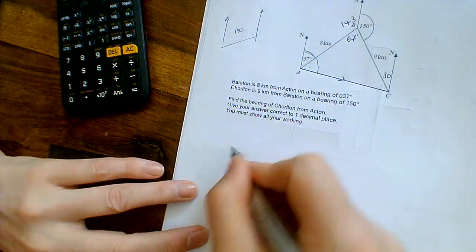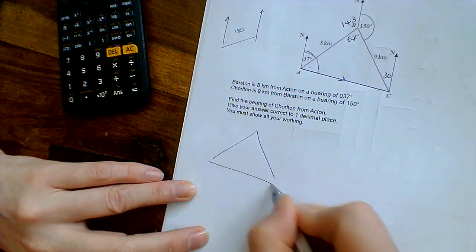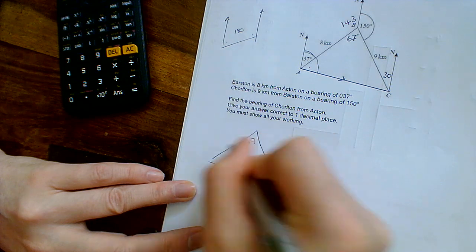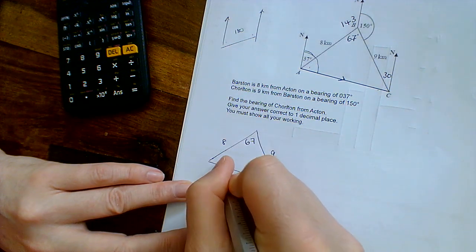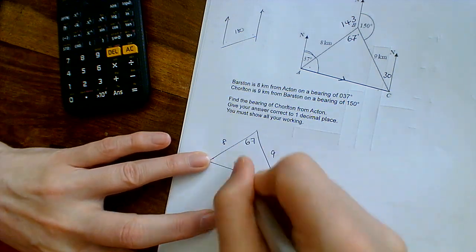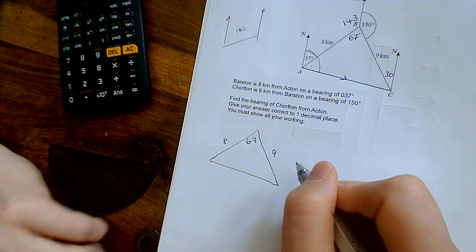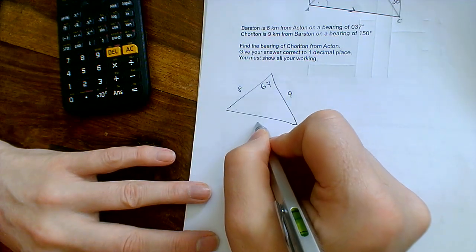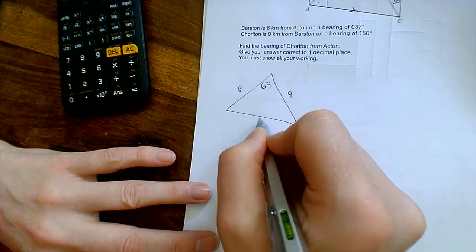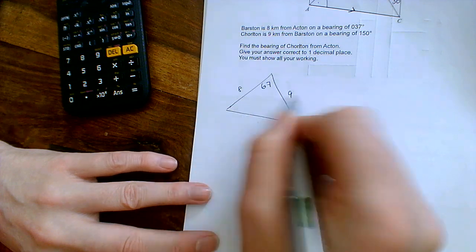So let's have a look at the triangle now. I've got 67 up here, I've got 8 and 9, and I'm trying to find this angle here, but I'm a bit stumped on the angles. So I'm probably going to need to find out other things as well, aren't I? Can I go straight there? That angle, no, because I need this side, don't I? I need that side to match up with that one for the sine rule.